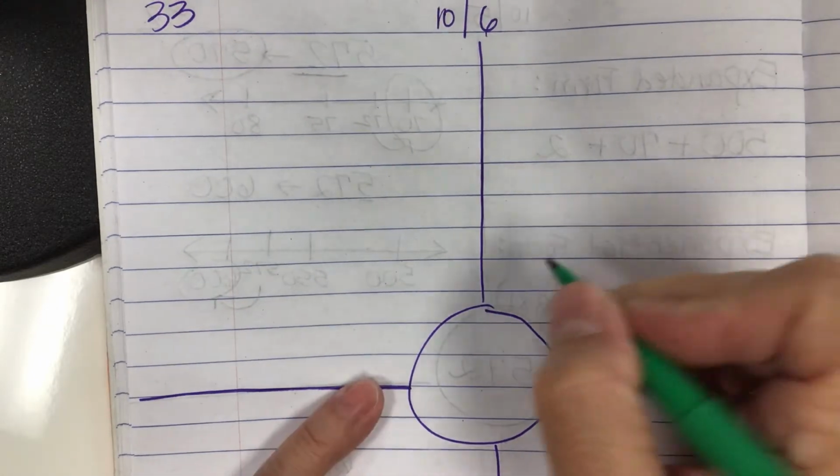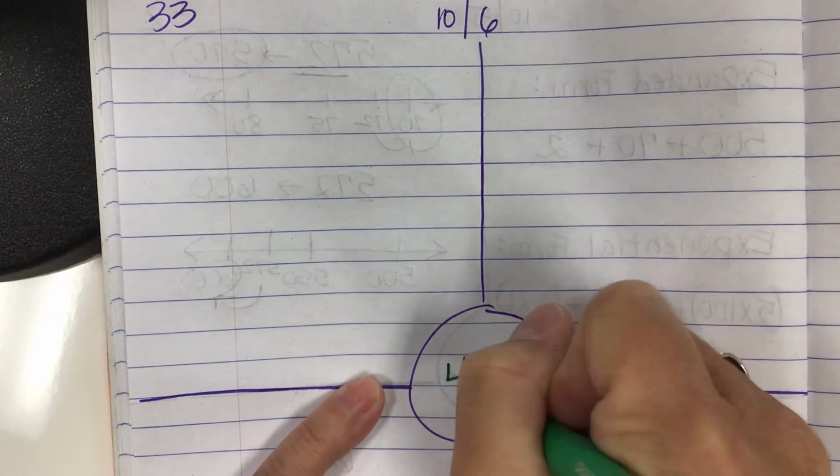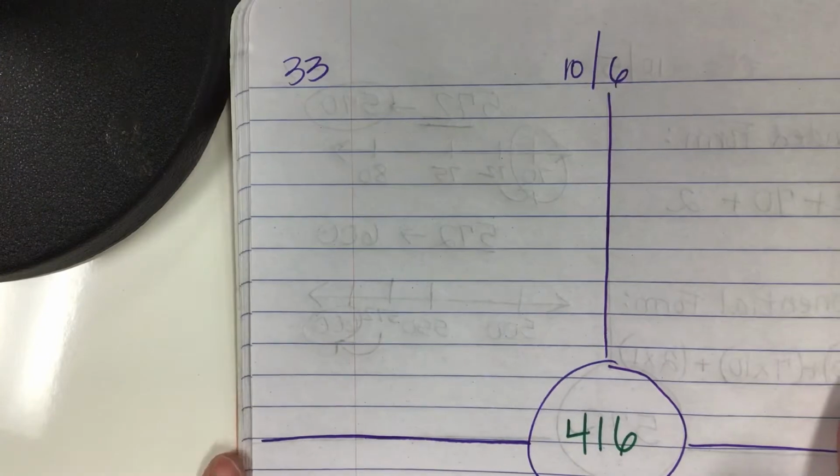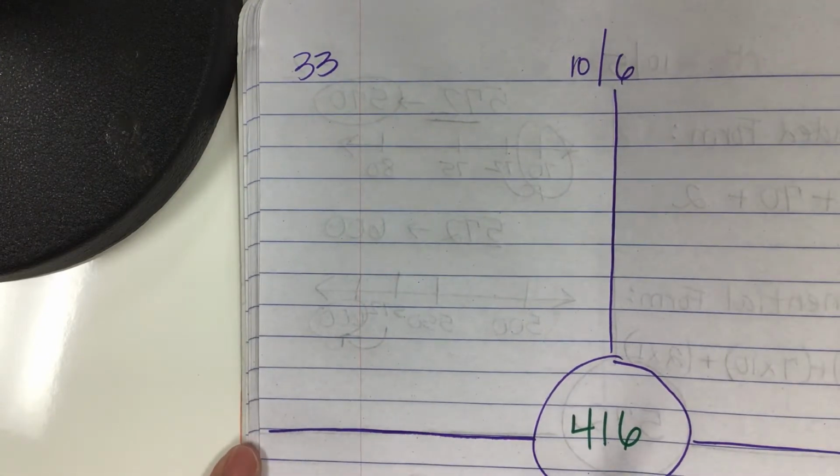Week 8, day 2, we are doing a work mat. Hope you've already got that set up and maybe you were able to do this on your own today. Let's check. So our number is 416.